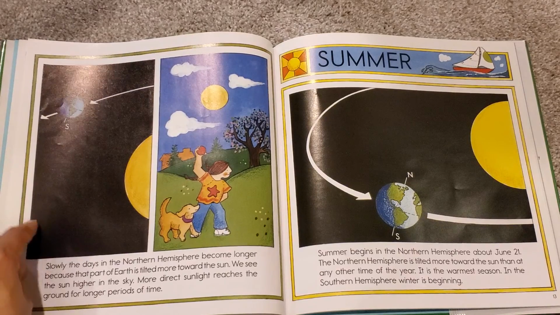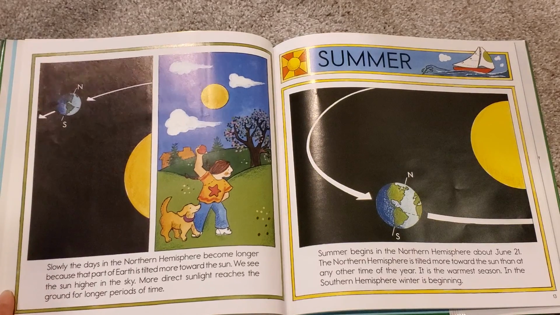Slowly, the days in the northern hemisphere become longer because that part of Earth is tilted toward the sun. We see the sun higher in the sky. More direct sunlight reaches the ground for longer periods of time.